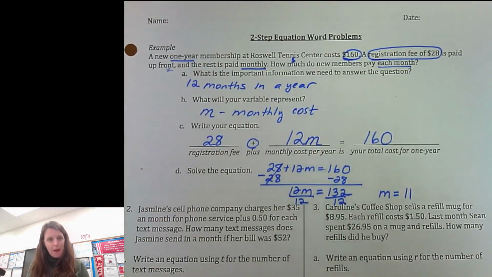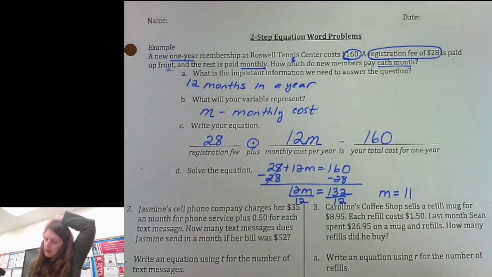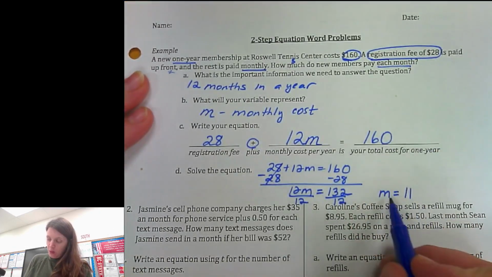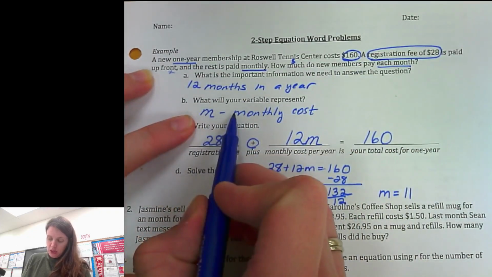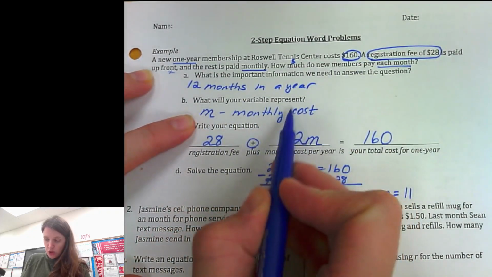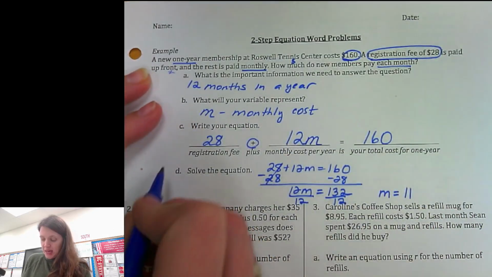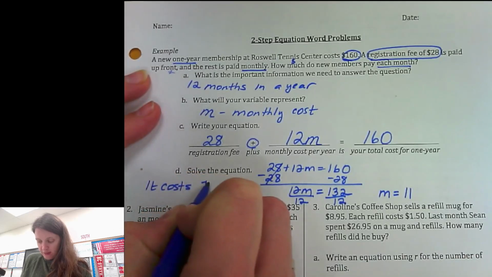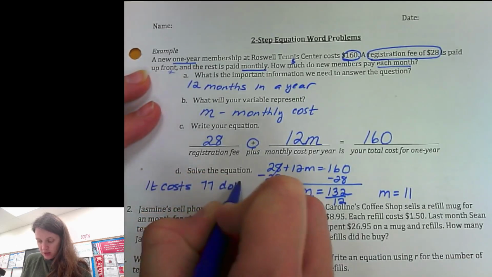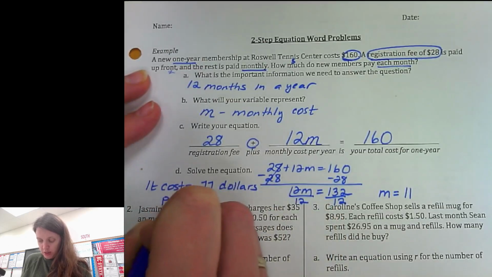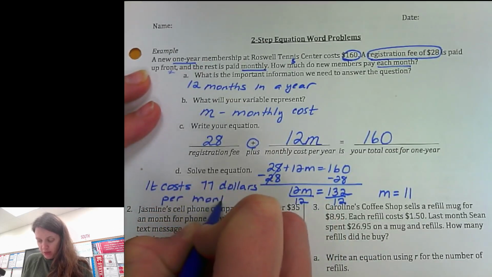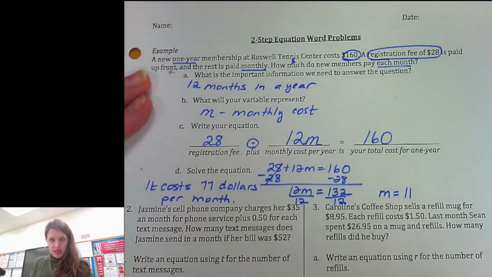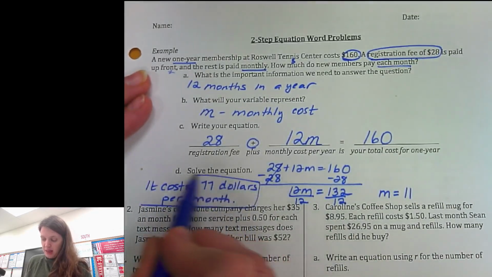But what does that mean? What is the meaning of M equals 11? Remember, we're talking about what M represents. M is your monthly cost. So cost is money. So I'm saying that it costs 11 dollars per month. Being a member of this tennis club costs $11 per month.